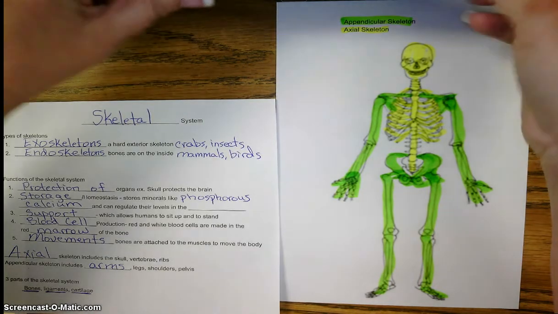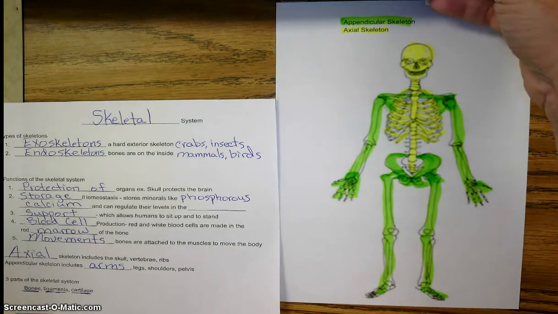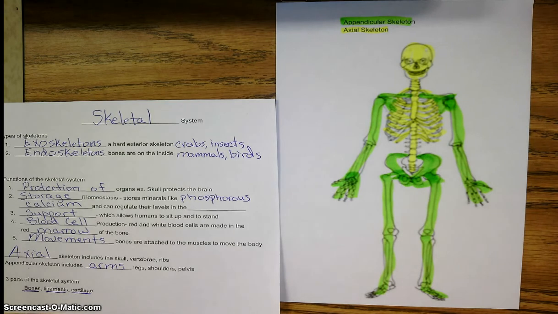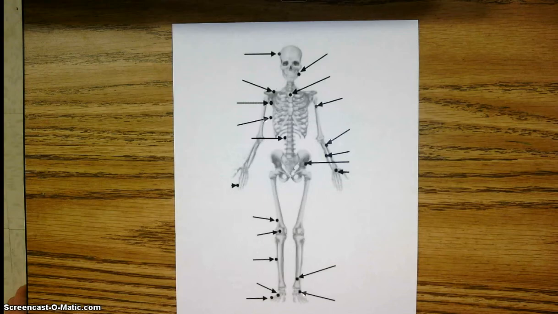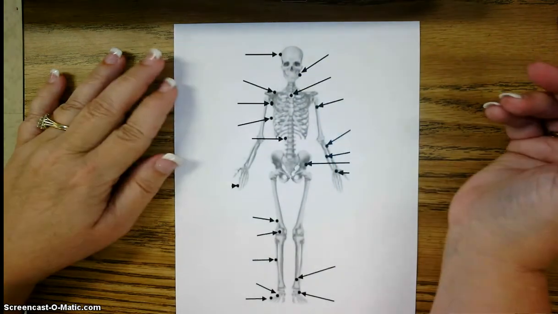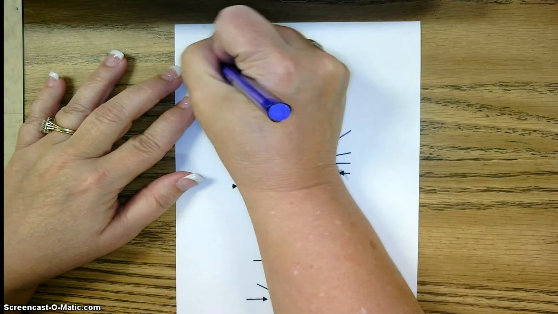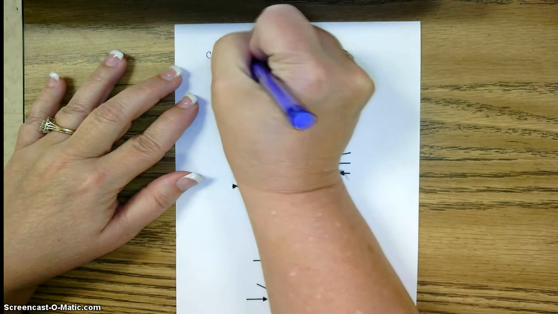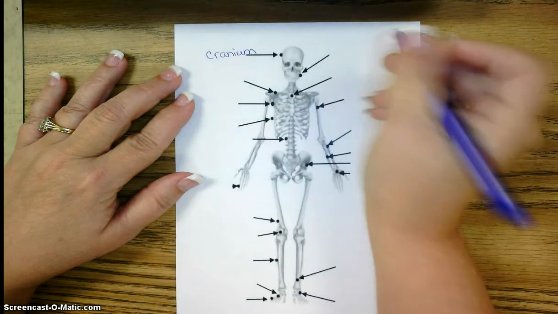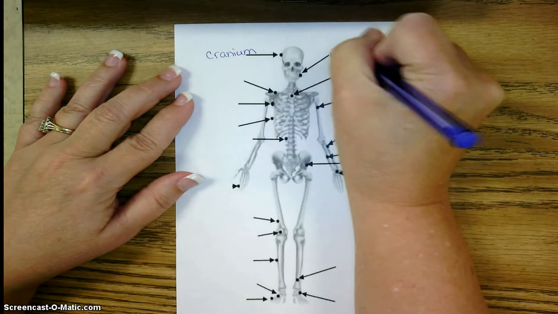And then we're going to label some bones in your skeleton. There's actually 206. We're only going to label about 10%, so 20 bones. Okay, so we have a skeleton here with about 20 bones that are labeled. A lot of these bones have common names, but we need to learn the scientific name. So you might commonly call it a skull, but it actually is called a cranium. And you might call it your jaw, but it's actually called the mandible.